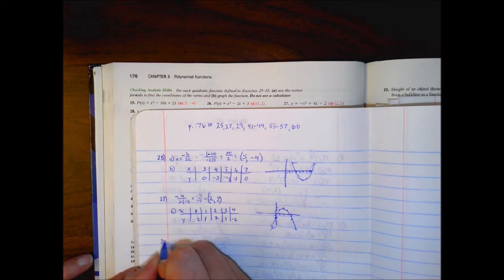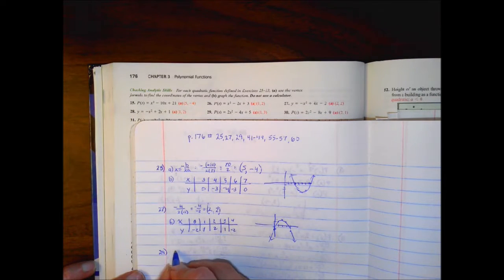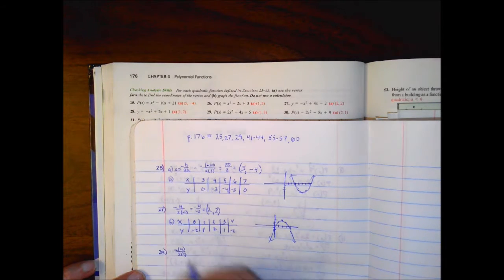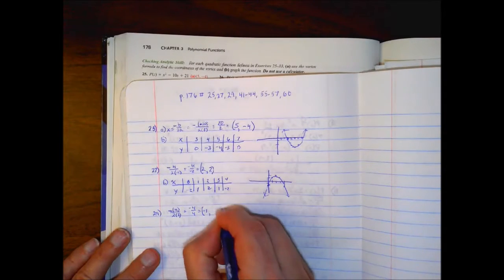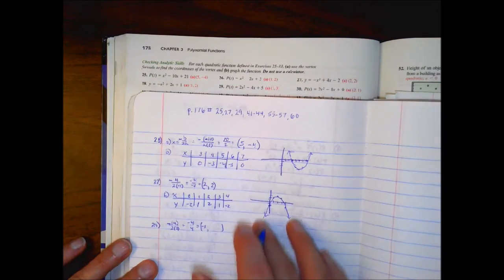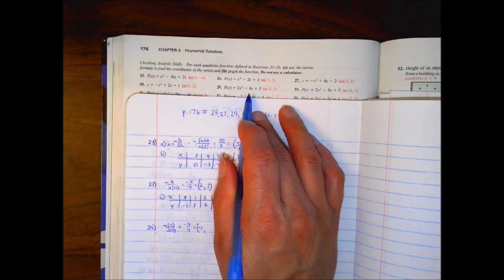Number 29, negative b over 2a is negative 4 over 4, which is negative 1. Okay, so I'm going to use my calculator again. Use Desmos if you have it, or plug it in yourself.